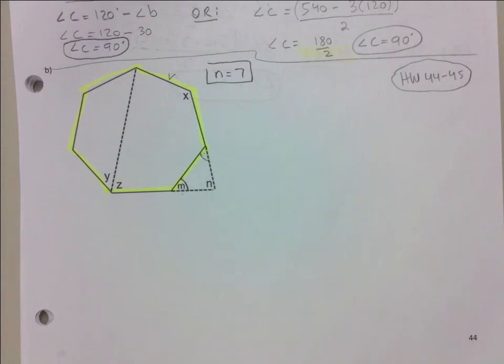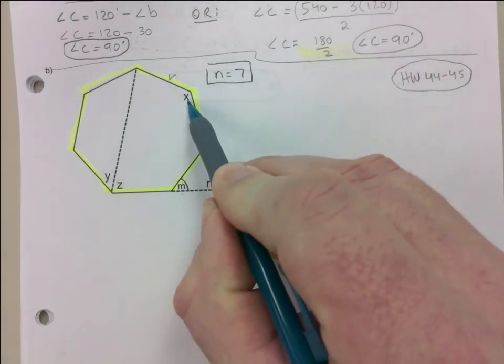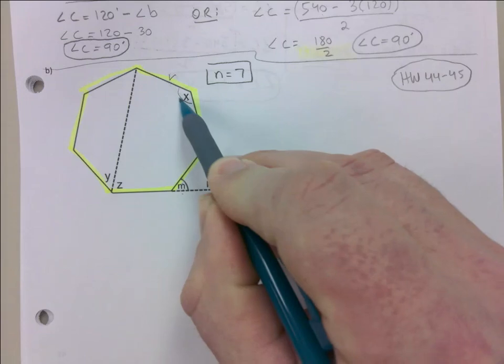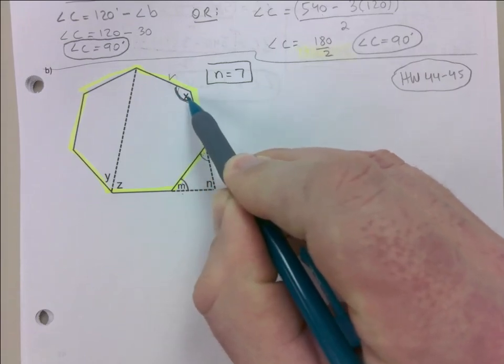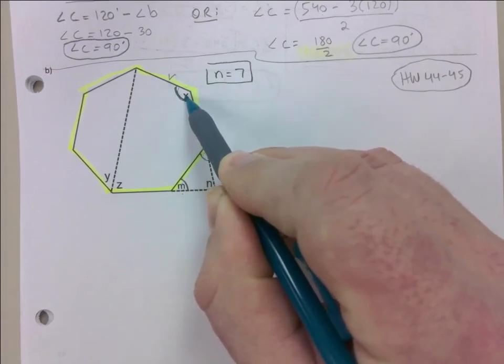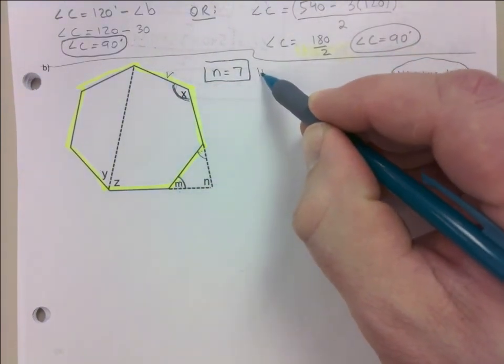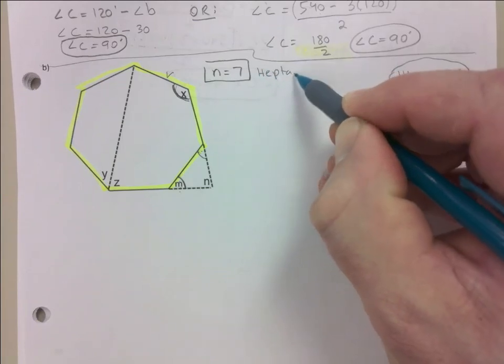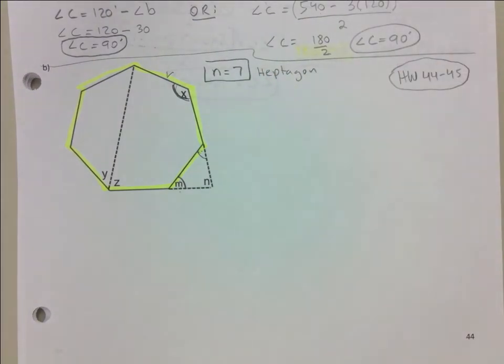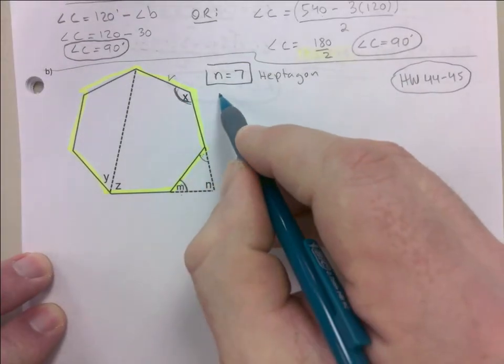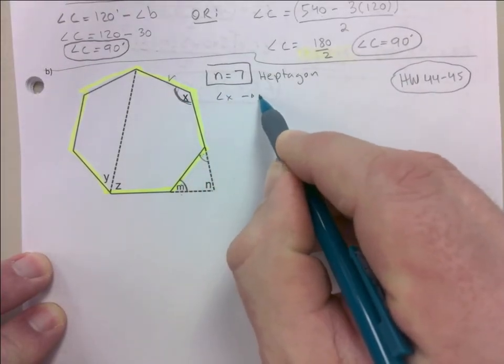Which angle would make the most sense to solve for right off the bat? X here. What is this angle X? It's an interior angle of that. What do we call a seven-sided shape? Heptagon, right? So angle X is an interior angle.